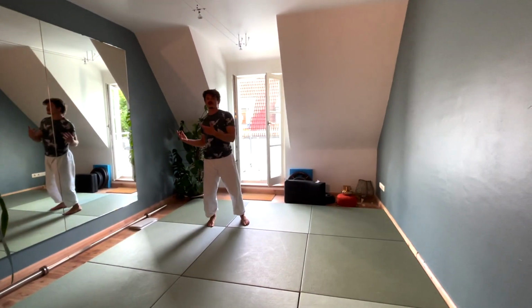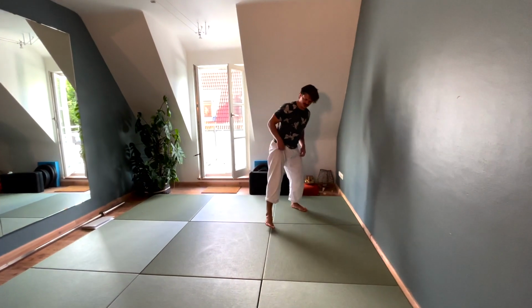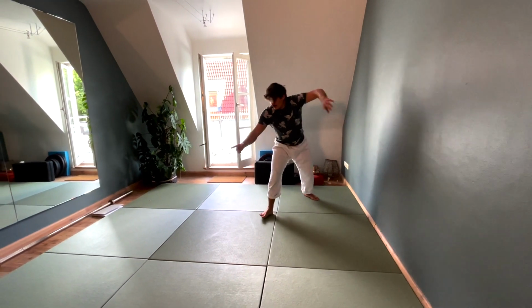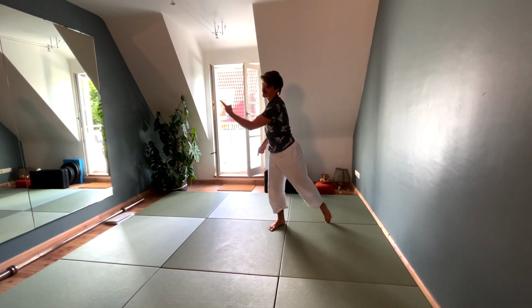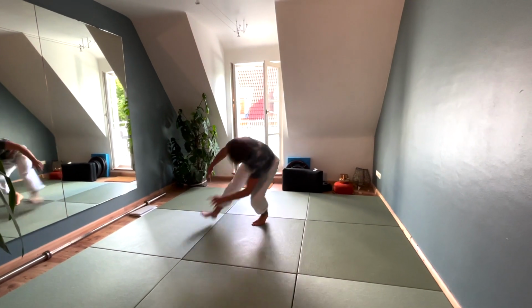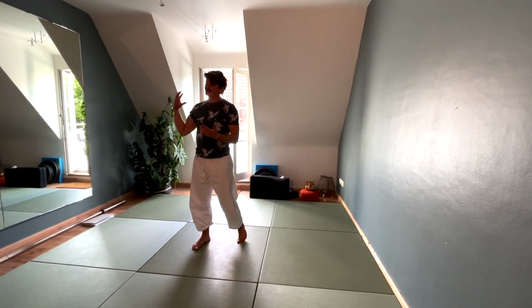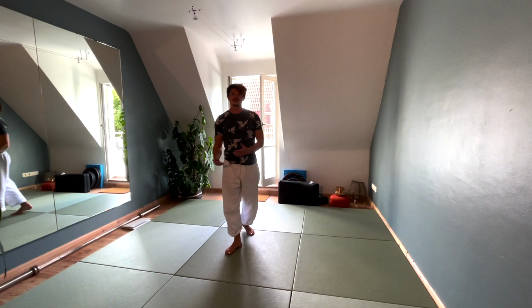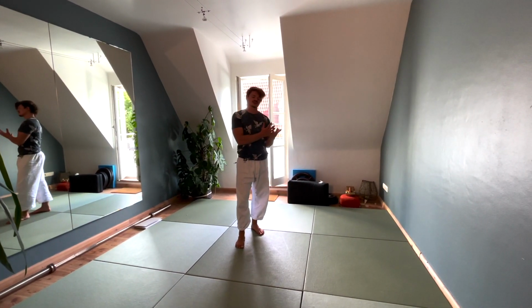You can get super creative with the redirections. What I personally like to do, and this is an invitation for you to try, is going into the cartwheel on one side and changing mid-air to the other side. This is something that you can explore many times for quite a while and find even more interesting connections.